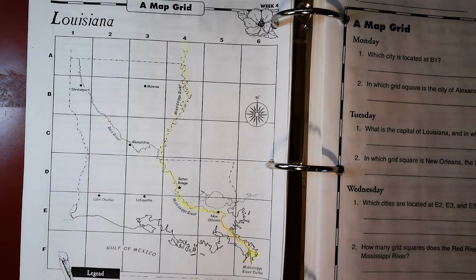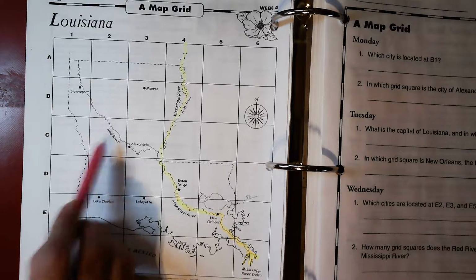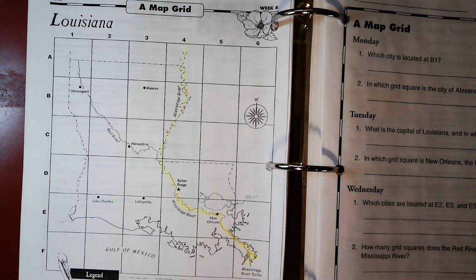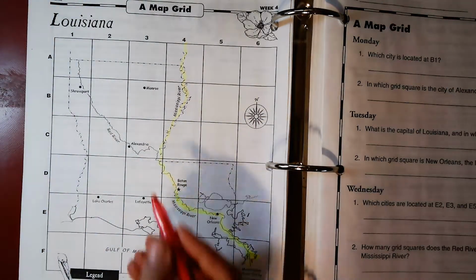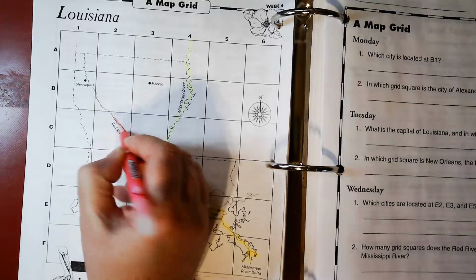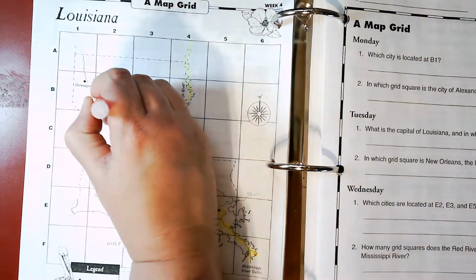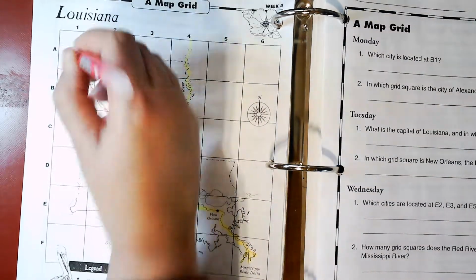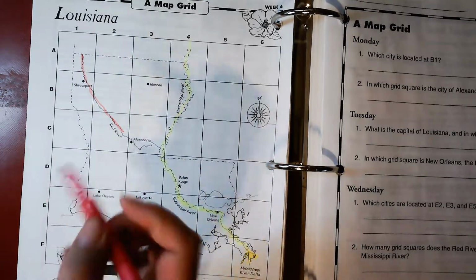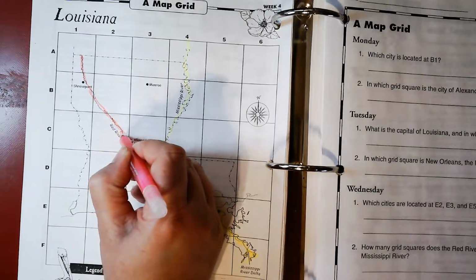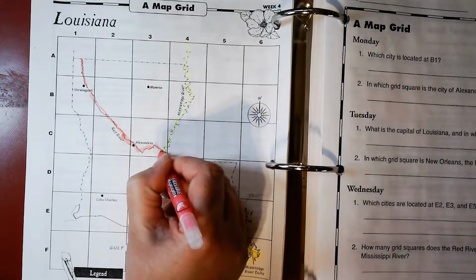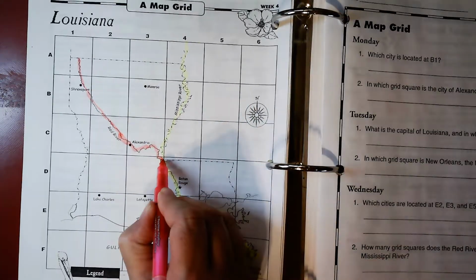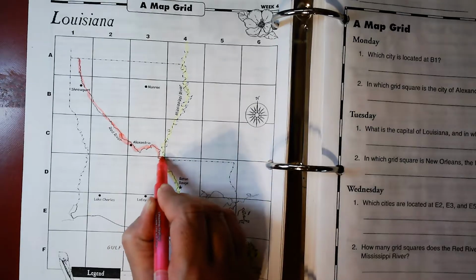Now the Red River, I see the words Red River here, and I'm going to try to use pink because it's the closest highlighter I have to red. So the Red River, which is right here, goes up here to the border of Louisiana, and I'm sure it goes into the state above, and it goes down here past the town of Alexandria until it finally meets up with the Mississippi River right here.